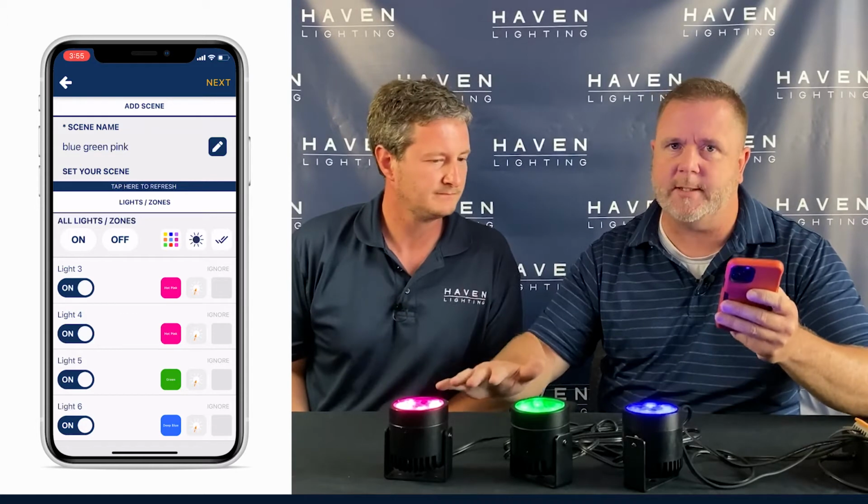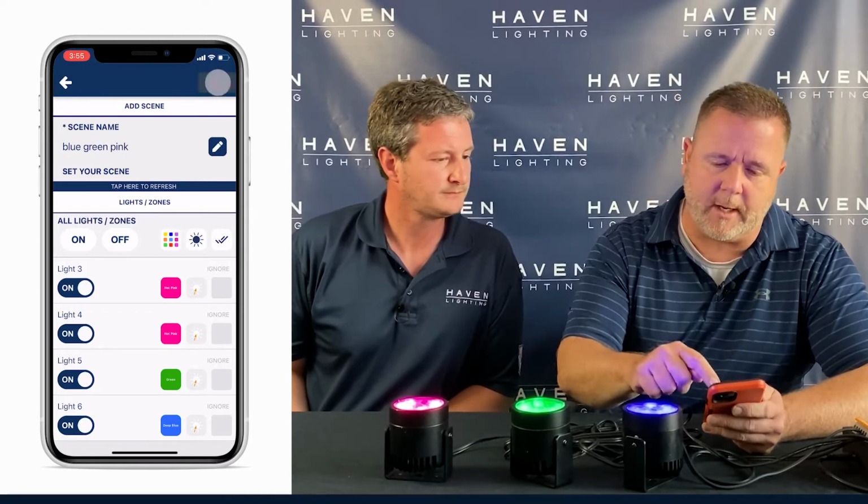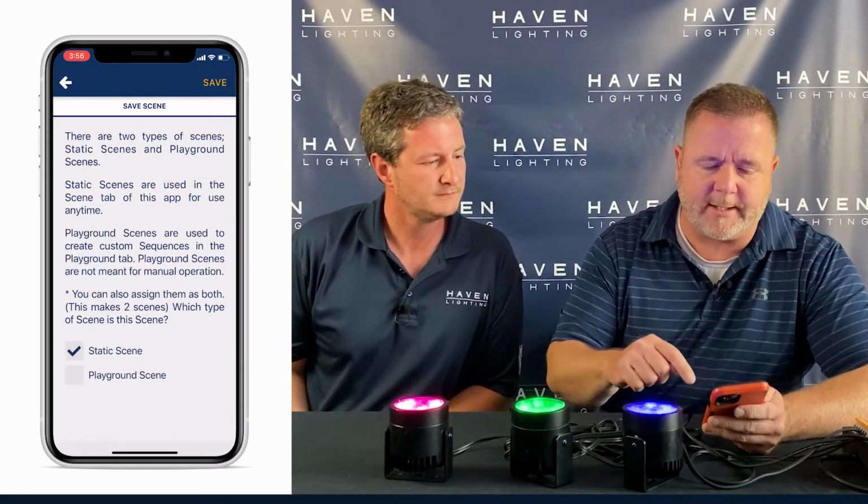So if you have different lights at different dim levels and different brightnesses, that is actually all saved in the scene itself. So it's a great feature. Yeah, absolutely. Again, it'll function just as a save as. So I'm going to hit Next. I'm ready to go. I'm going to save it as a static scene.